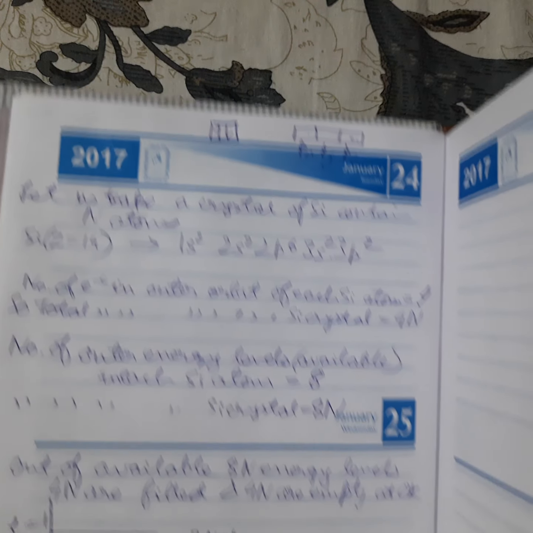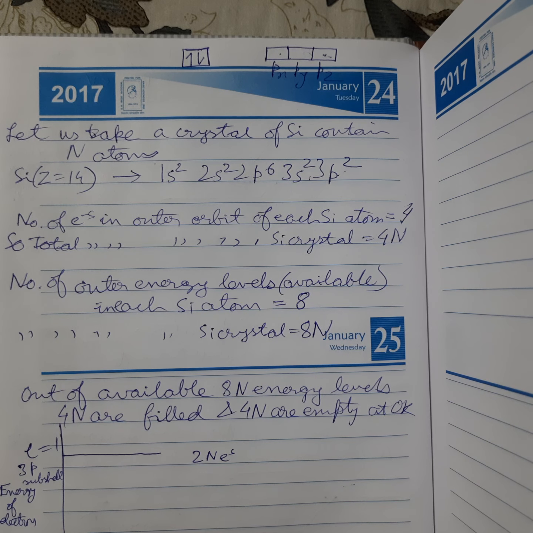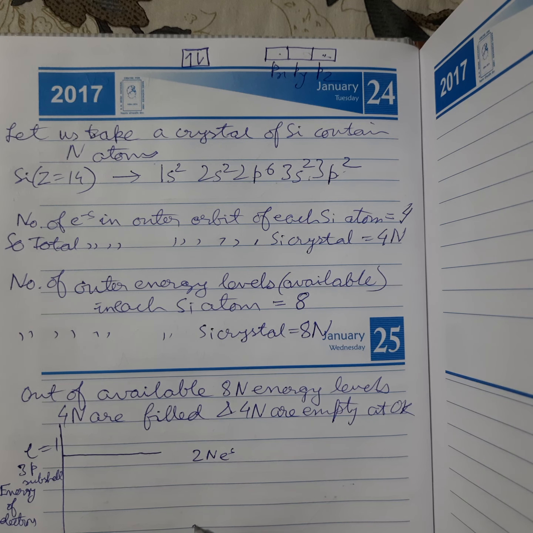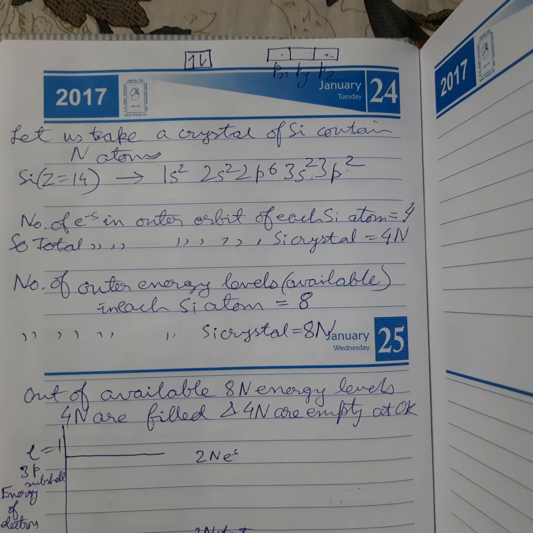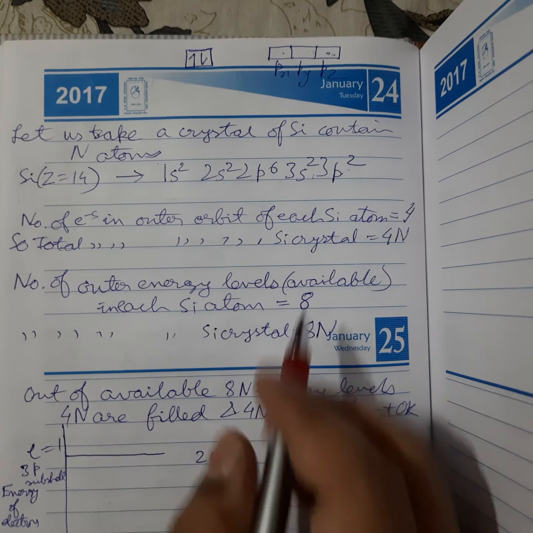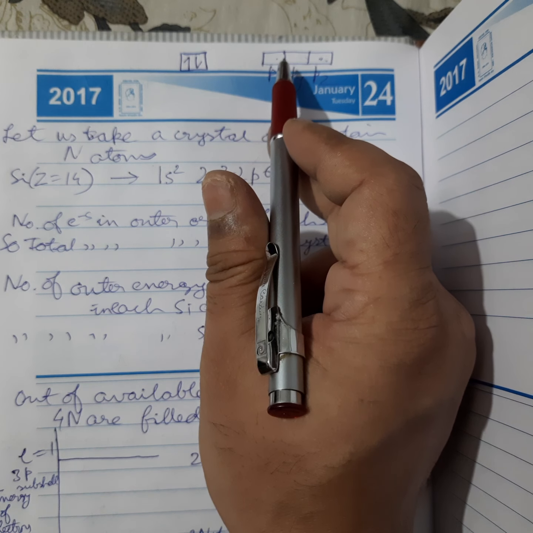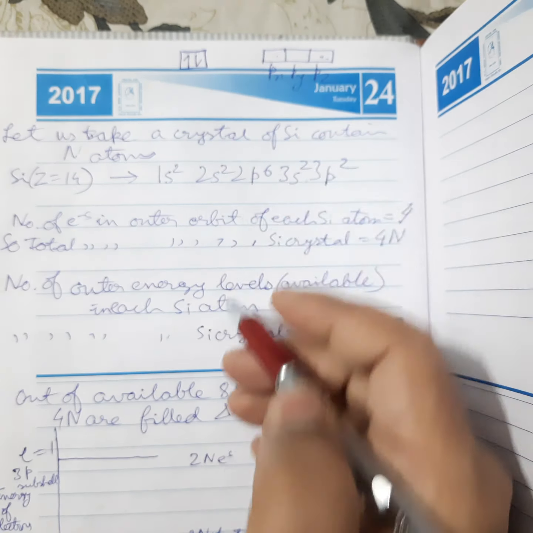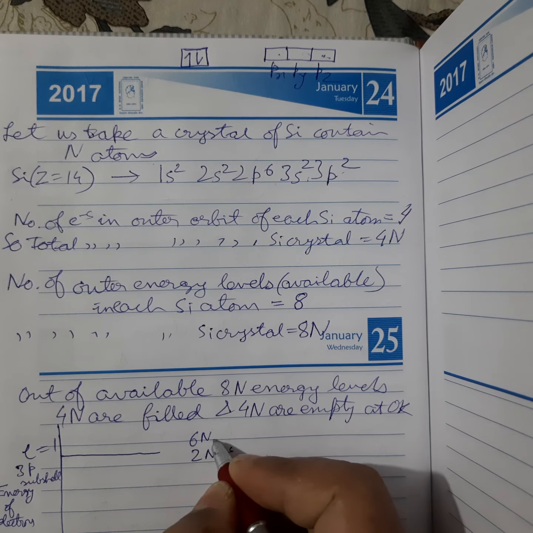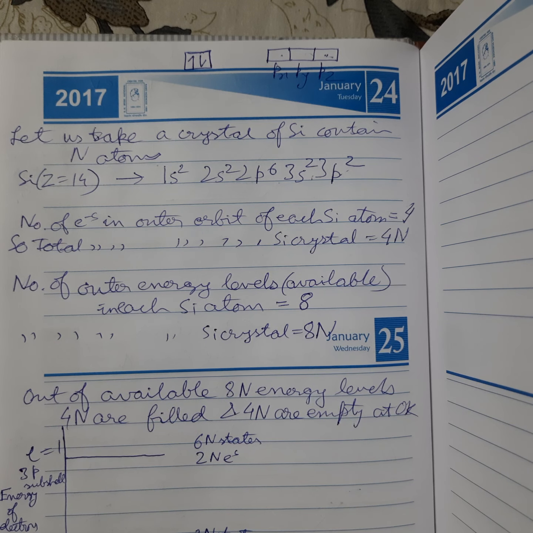So there will be 2n states here. And in the 3p shell, 6 electrons can be accommodated, so there will be 6n states.